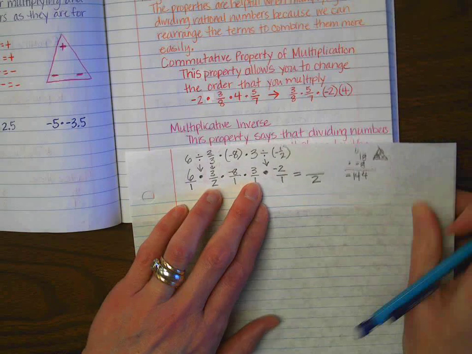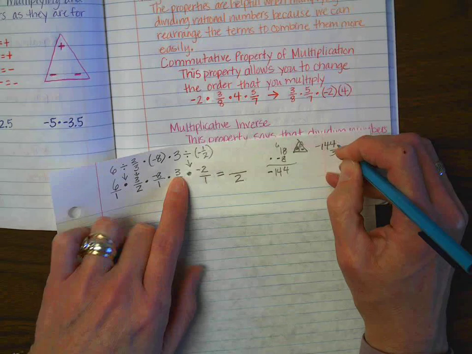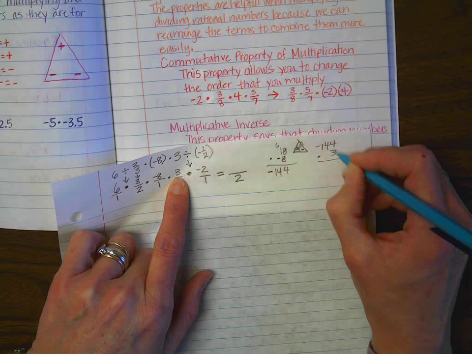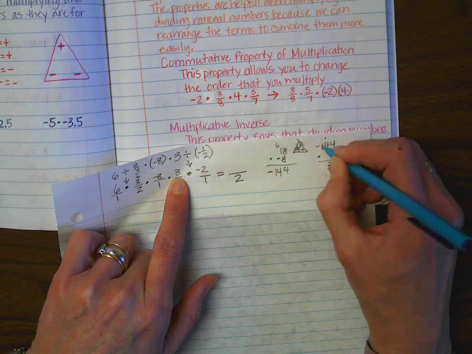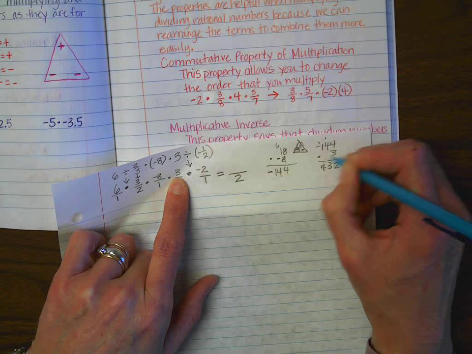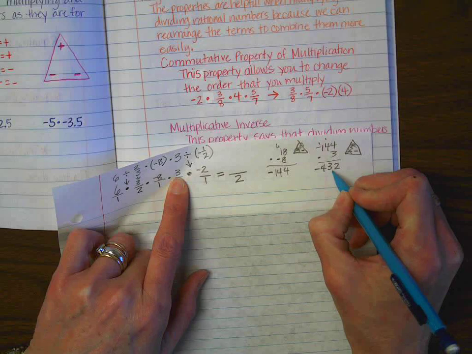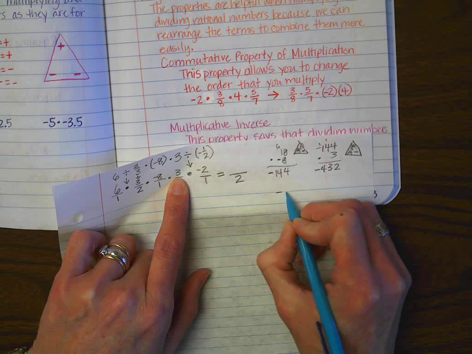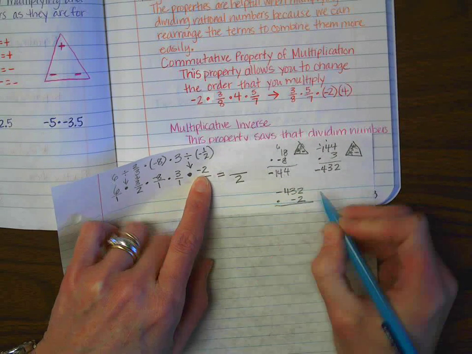Then I take negative 144 and multiply it by 3, because that's the next number in the left to right format. 3 times 4 is 12. 3 times 4 is 12 plus 1 is 13. 3 times 1 is 3 plus 1 is 4. We have a positive and a negative, so I'm left with a negative, so my answer is negative 432. Now I have one more to go, and that is negative 432 times a negative 2.